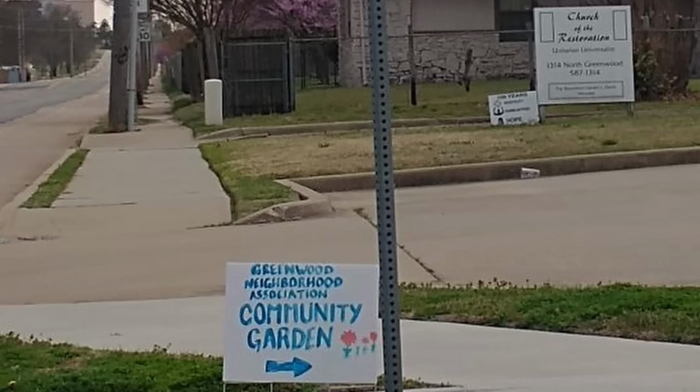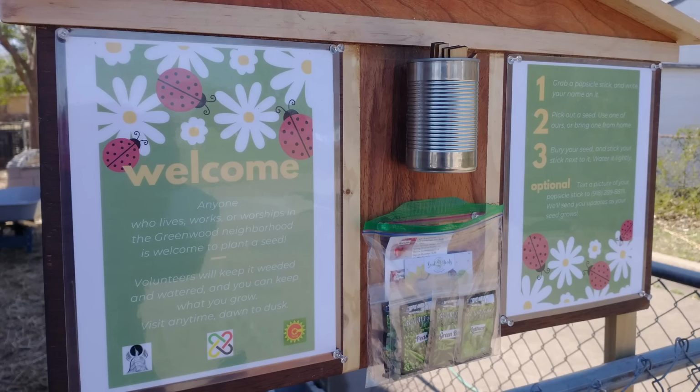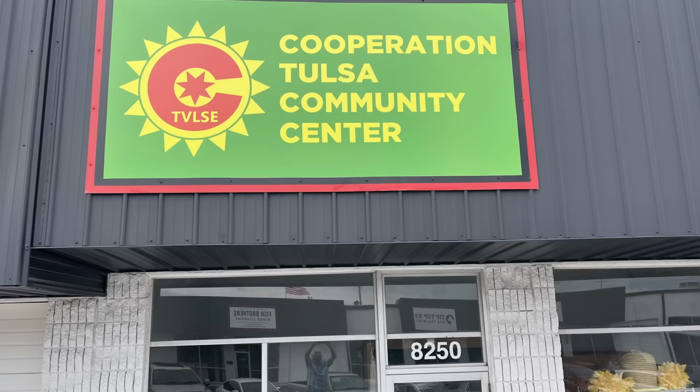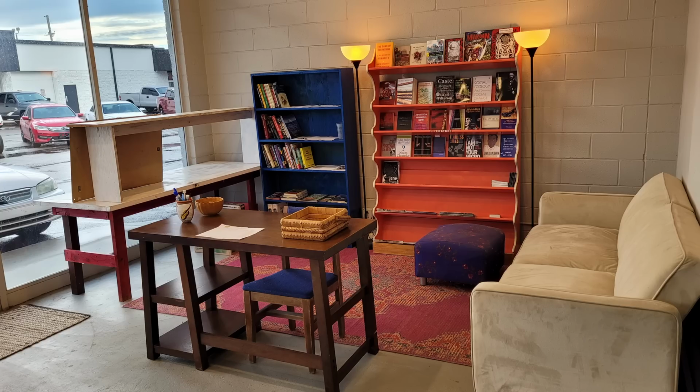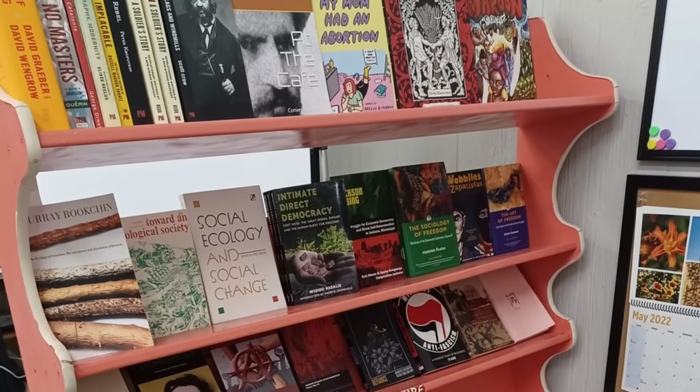So what is Cooperation Tulsa? Well, Cooperation Tulsa is a group that was developed during the George Floyd protests, and which is part of the Symbiosis Federation here in the United States. Our first few projects were focused around creating community gardens at historically black churches in the Greenwood district. After this, we actually opened a community center, which was a hub for a bunch of local activity where we did teach-ins and we had a tool library and all kinds of other things, even though we were not able to keep that community center open.